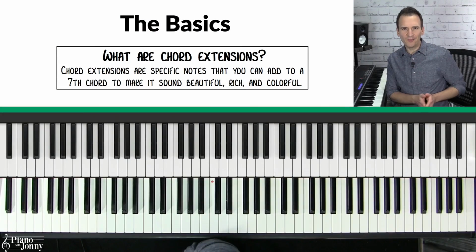So in today's lesson, you're going to learn everything that you need to know about the chord extension system. I'm going to show you what chord extensions are, how to use them on the most common chords, plus how to apply them to almost any chord progression. So let's go ahead and dive in. So let's start with the basics.